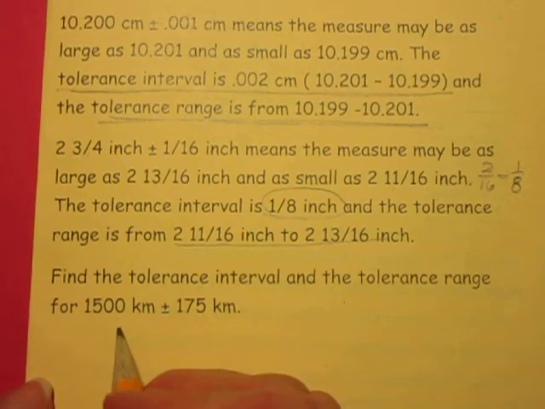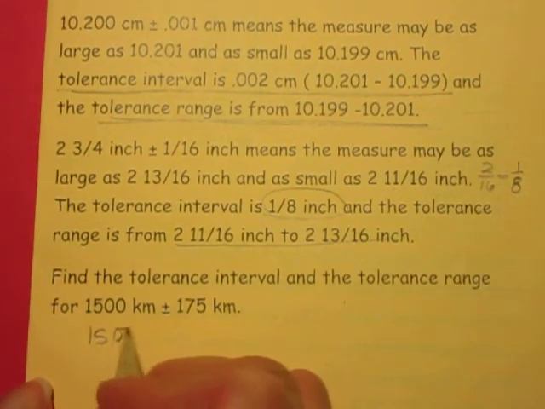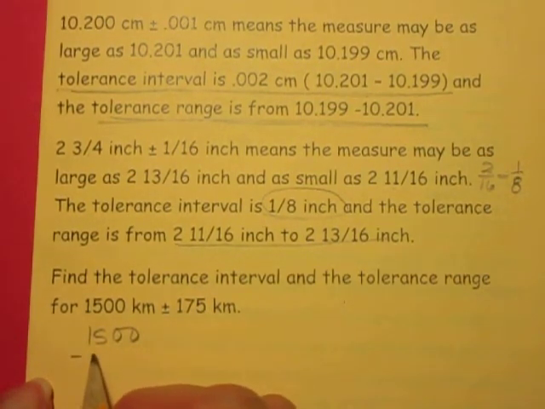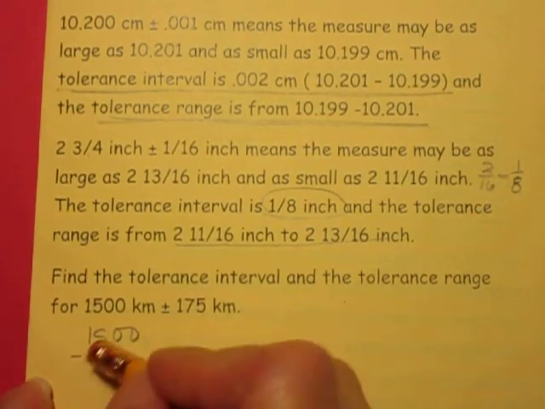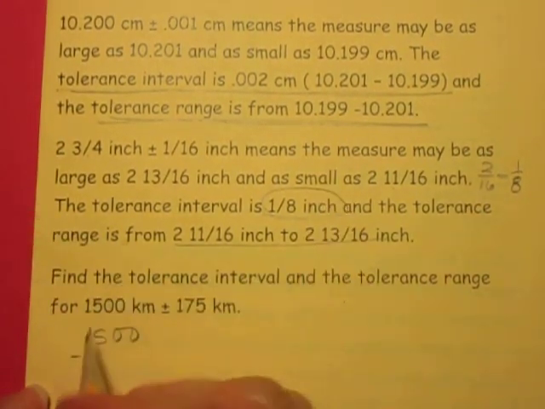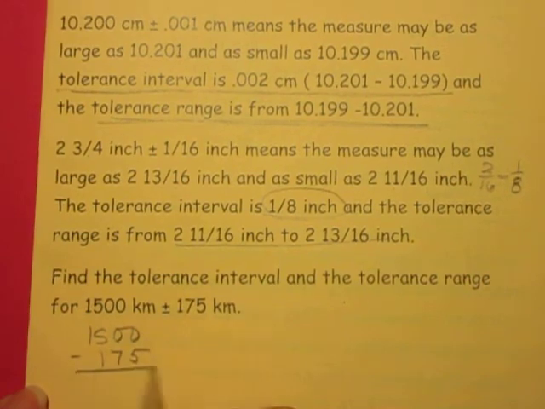So what we're going to do is take 1,500, and subtract the 175. I need to line that up, don't I? We subtract the 175, and we'll come up with 1,325. So in other words, 1,325 kilometers. That will be our lower limit.